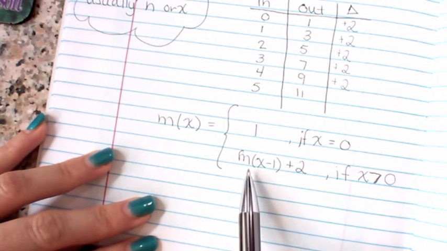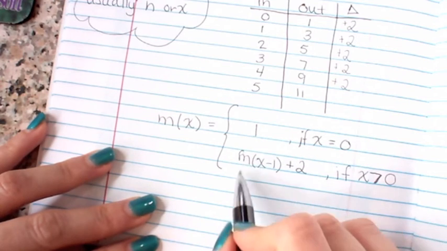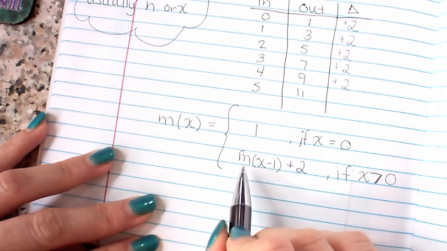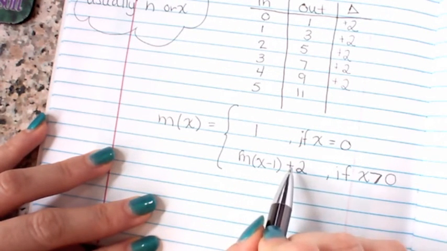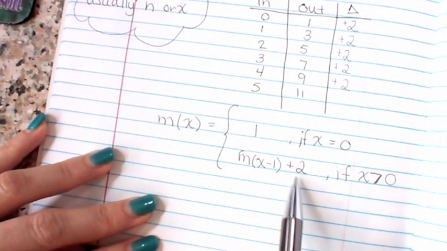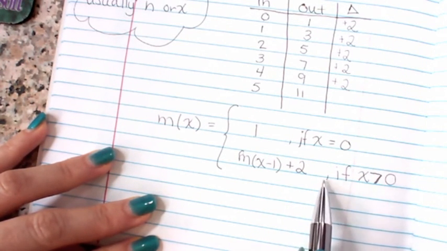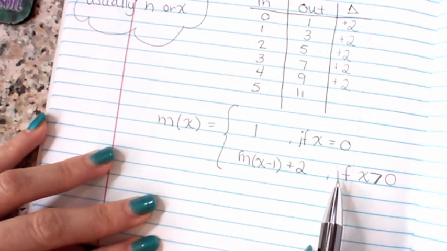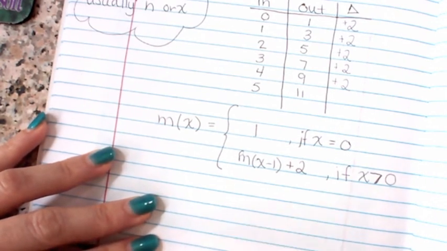To get to our next output, we took our previous output, m of x minus 1, and we added 2. So that difference table told us we were going to add 2 to that function. And that was for all x's greater than 0. So if x is greater than 0, that finishes off our function for us. That's it for your notes for today.